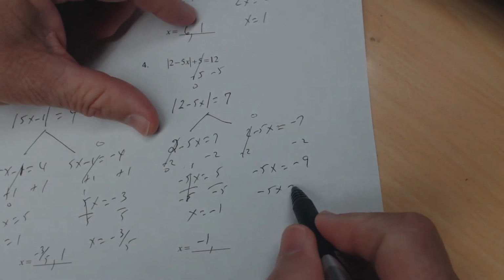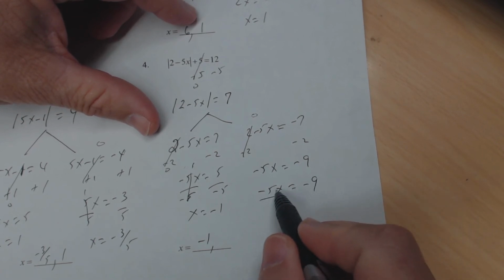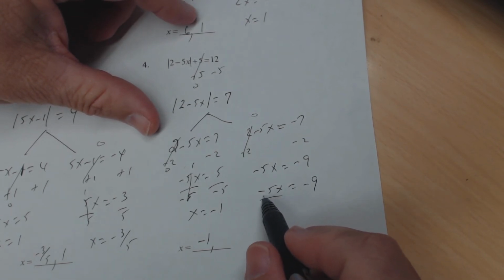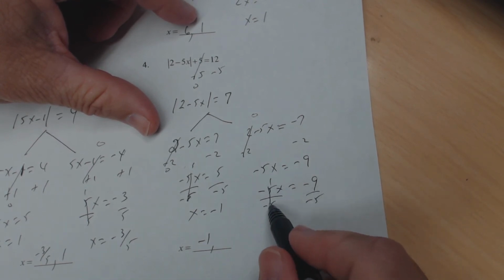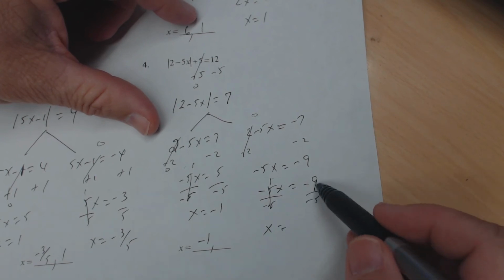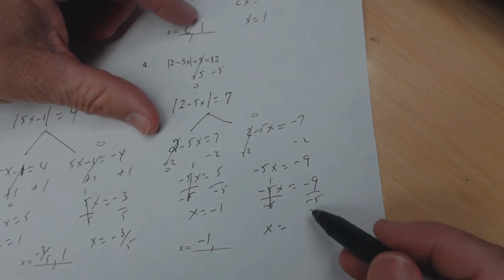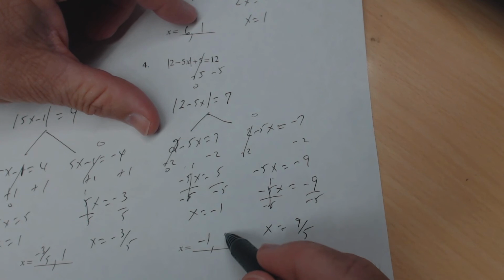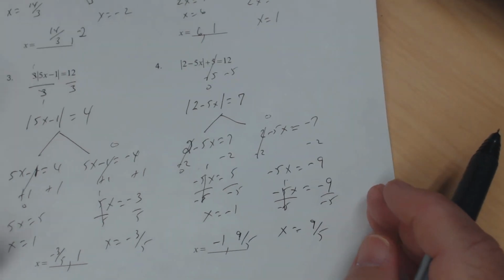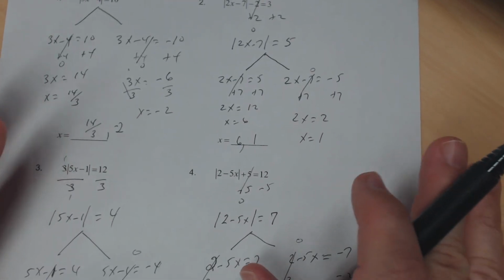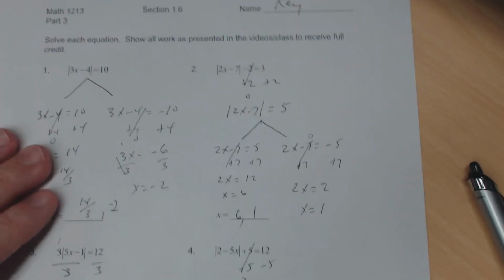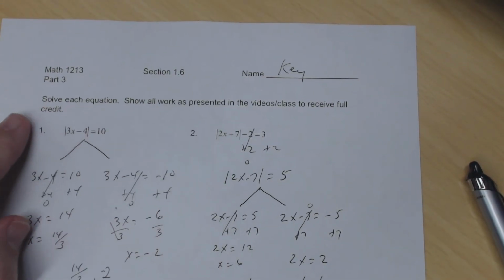The next step is to get x by itself, undoing multiplying by negative 5. The opposite of multiplying by negative 5 is to divide by negative 5. I expect you to know that negative 5 divided by negative 5 is 1, and 1 times x is x. Also, a negative divided by a negative is a positive, so you need to write it as a positive 9/5. That's your solution there. So that's how you solve absolute value equations. That will take care of section 1.6, part 3.